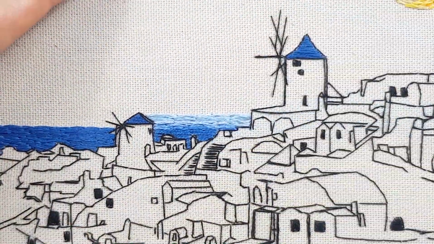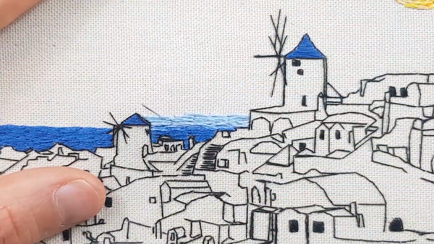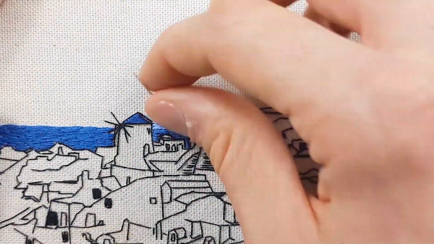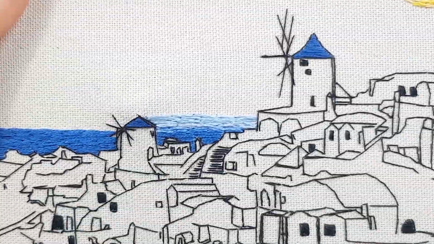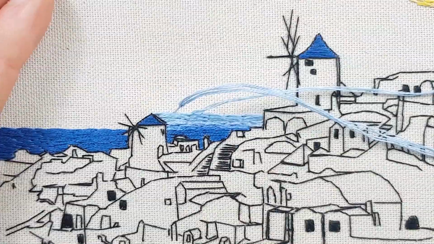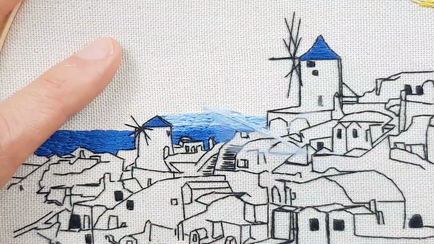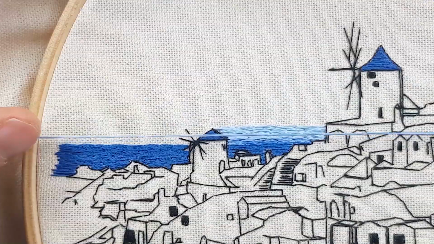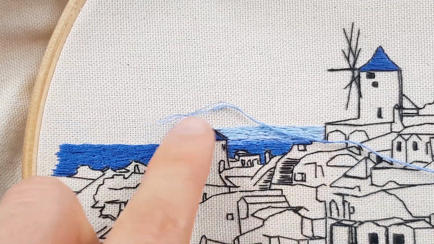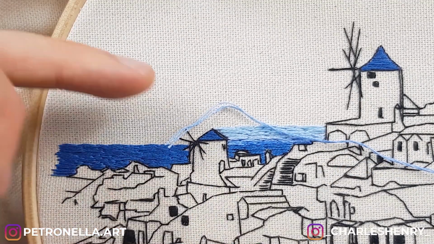You can see that the blue blends perfectly with the beginning of the gradient. I will now continue my filling up to the sun before continuing to a lighter gradient. Same process for the left side.